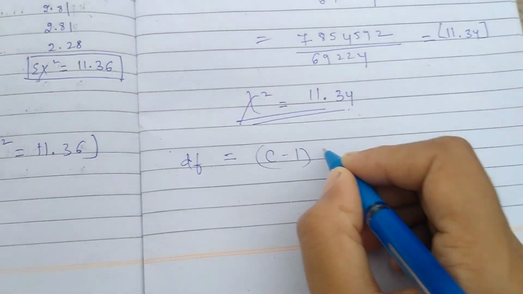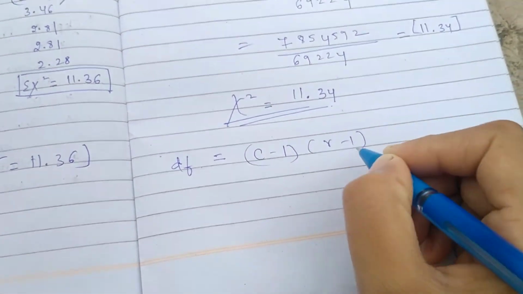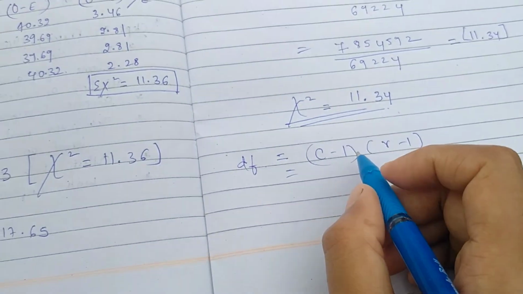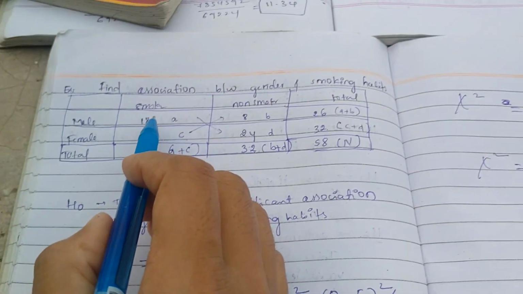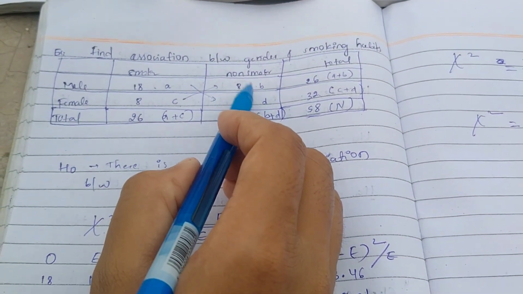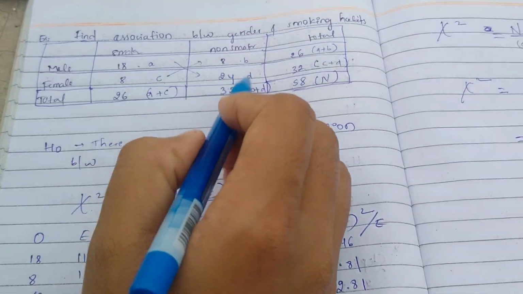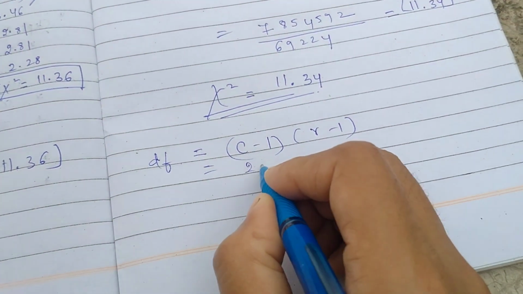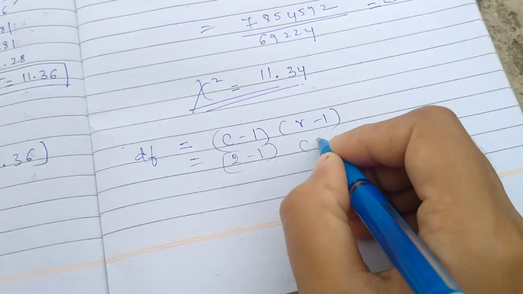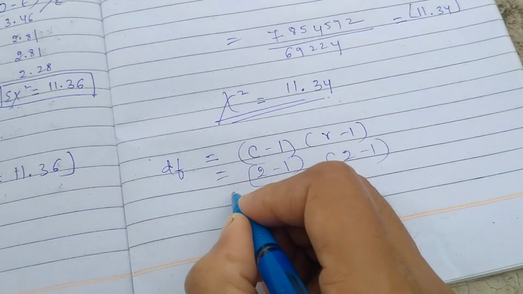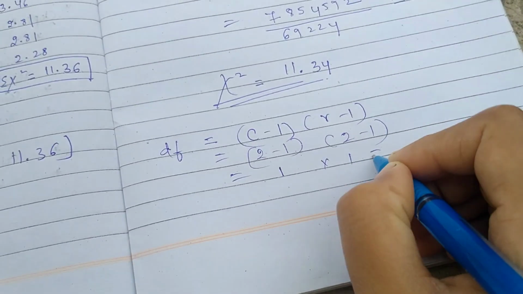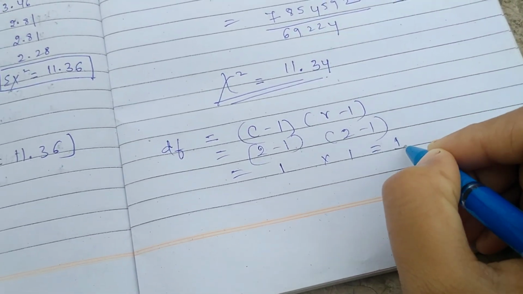We have 2 rows and 2 columns, so 2 minus 1 into 2 minus 1, which is 1 into 1. So we have a degree of freedom of 1.